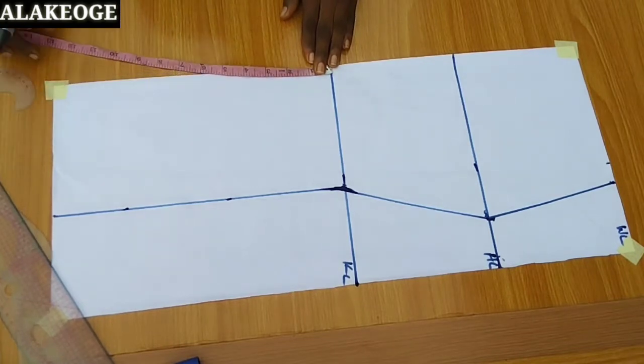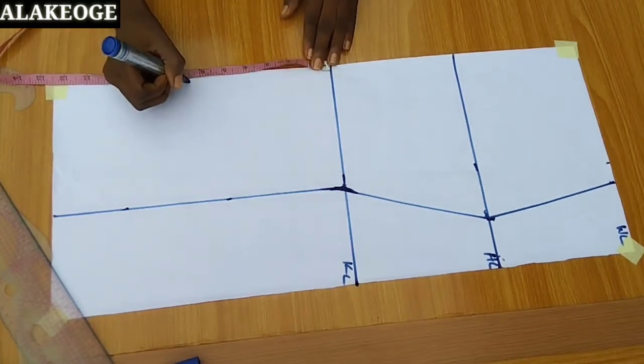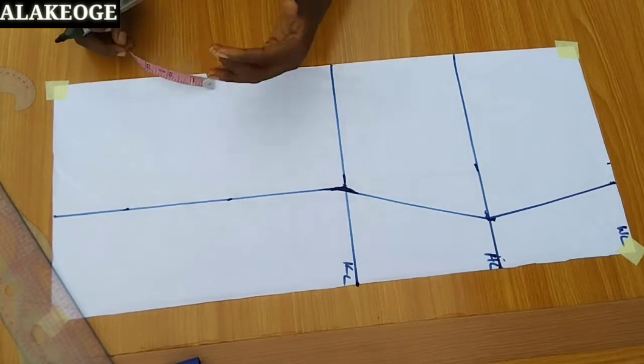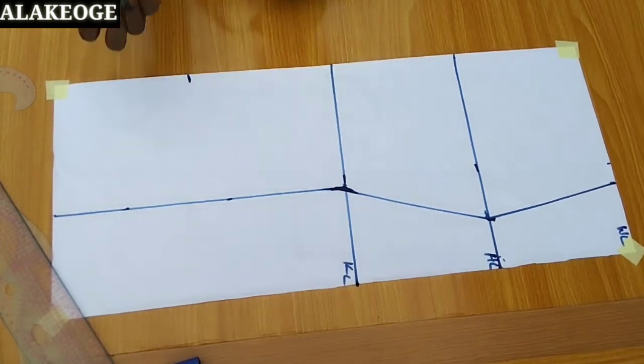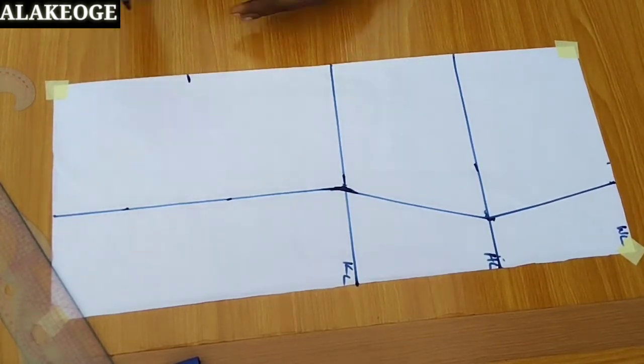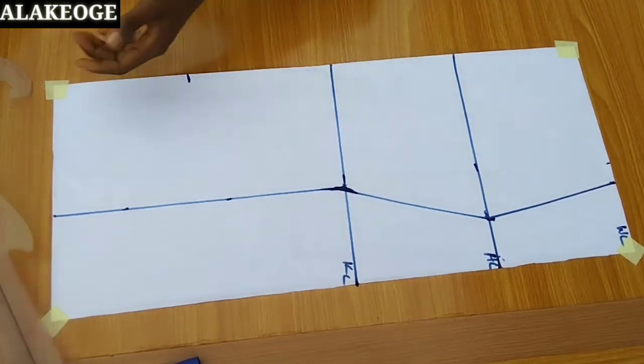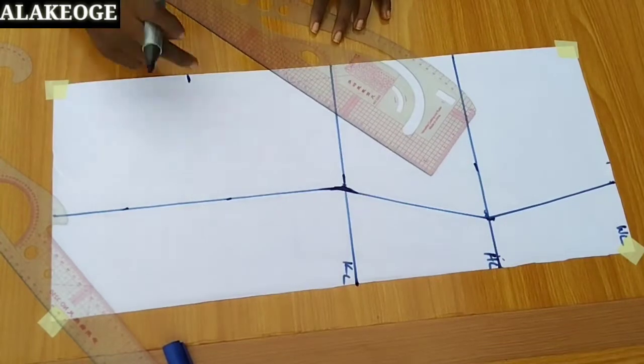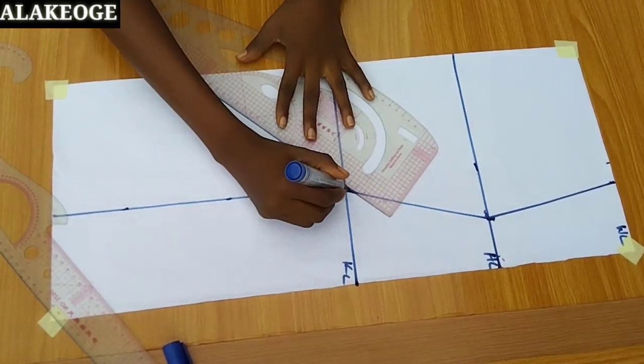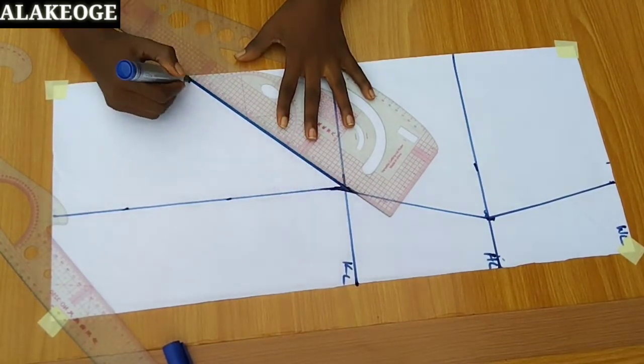So now to create the asymmetric skirt, you need to go down from your knee line between 7 to 10 inches. So I mark 7 for this. So you can do between 7 to 10 or 12, depending on how deep you want your asymmetric to go. So I'm just going to connect from where I marked 7 inches to the knee line there.